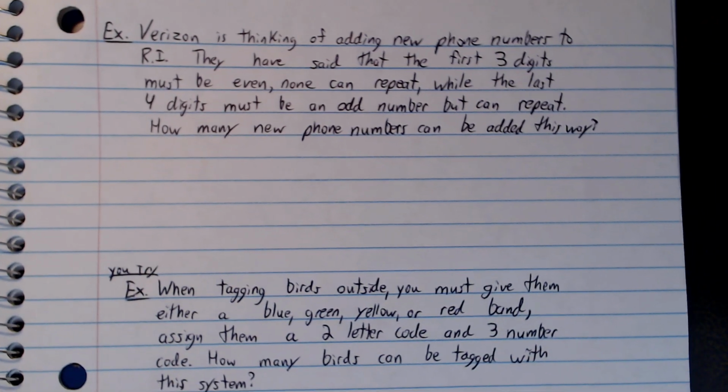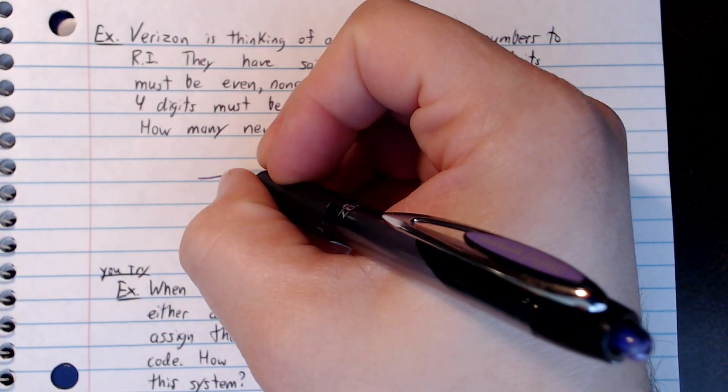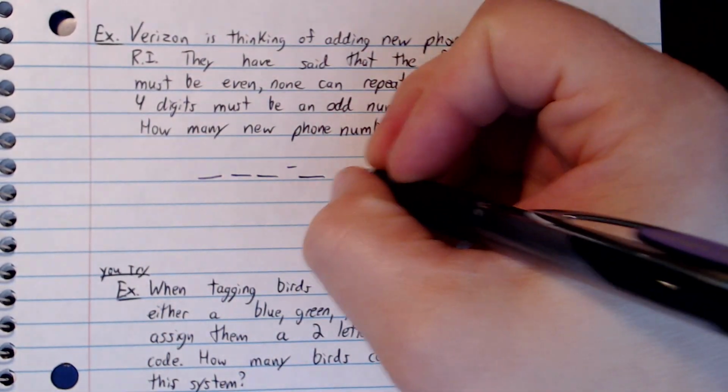Anyways, Verizon is thinking of adding new phone numbers to Rhode Island. They have said that the first 3 digits must be even, none can repeat, while the last 4 digits must be an odd number but can repeat. How many new phone numbers can be added this way? Alright, so first of all, in Rhode Island, 401 is the area code, but then we have 7 phone digits after that.